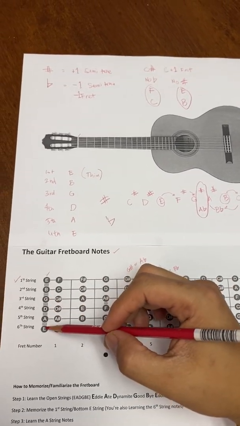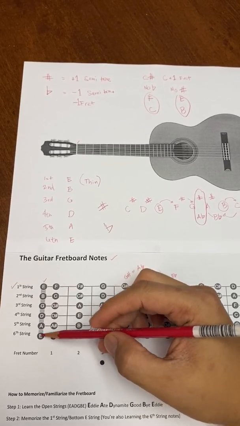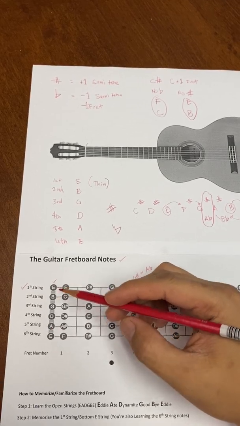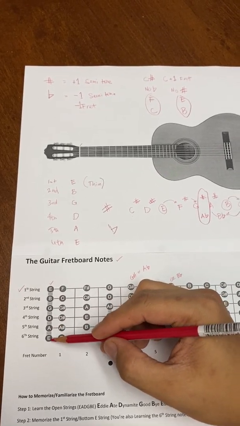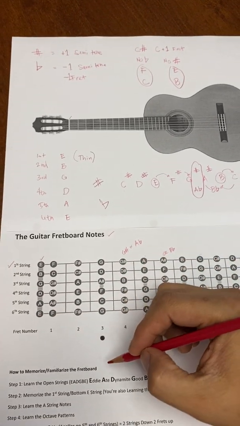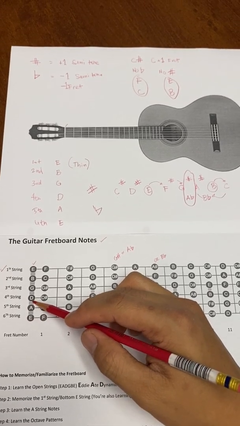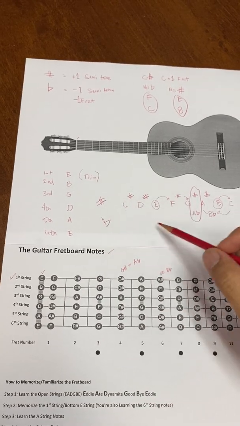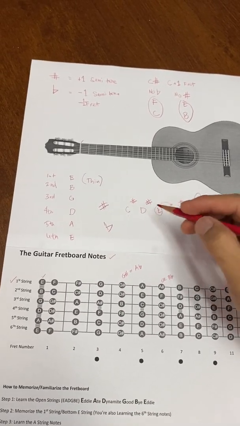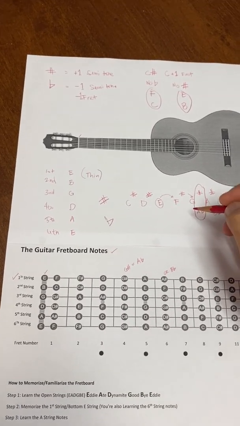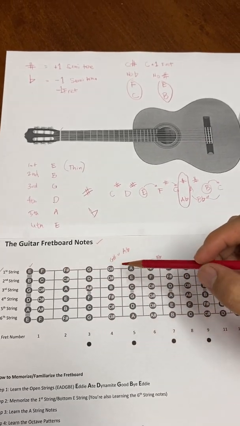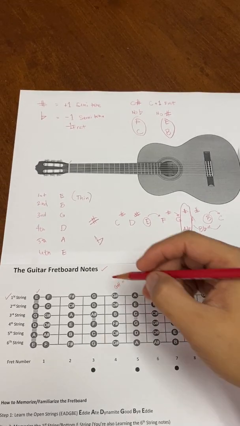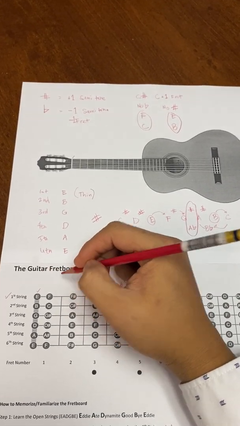So this is how the fretboard is written. First, you need to memorize the open E string. I made up some sort of meaning for each string. E is for Eddie ate dynamite, goodbye Eddie. And from there, using this knowledge of flats and sharps, I can now start to memorize the fret notes on the guitar fretboard.